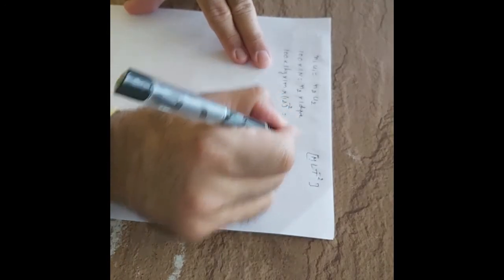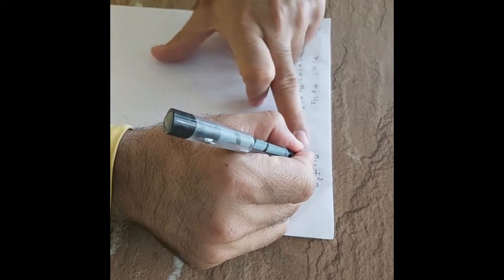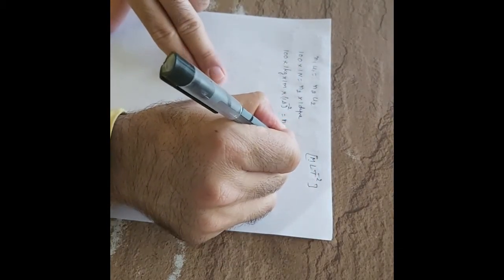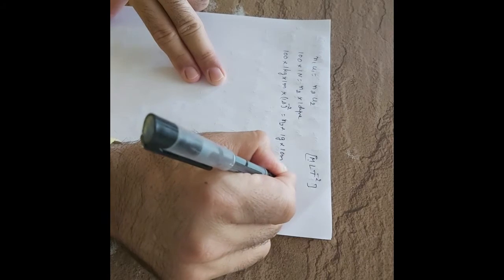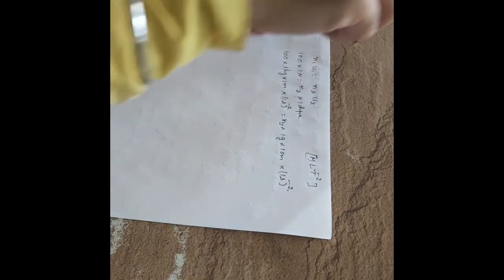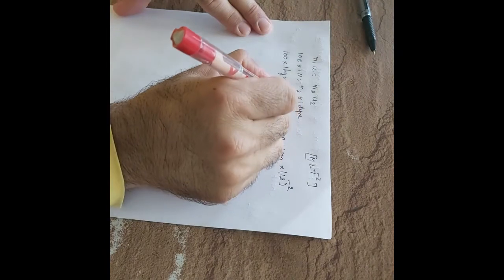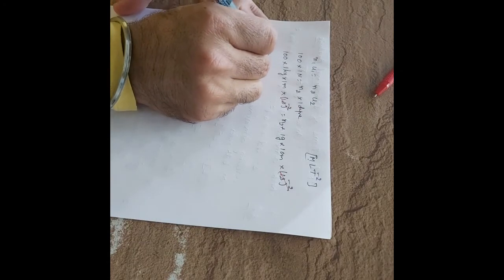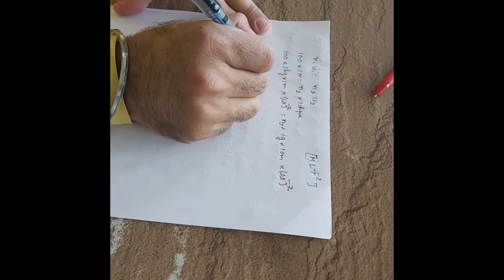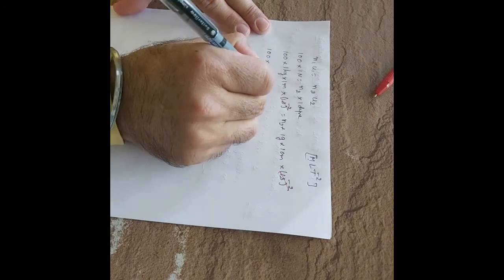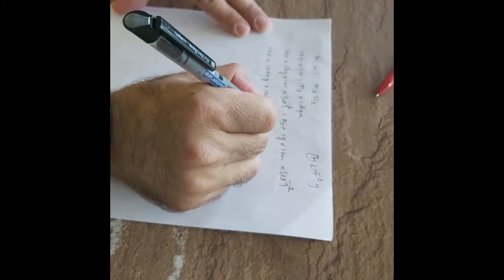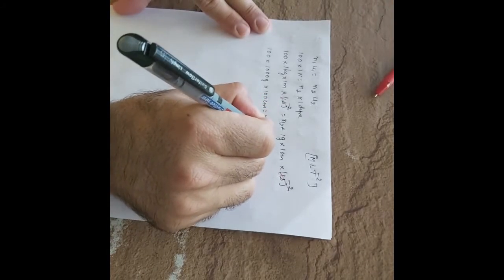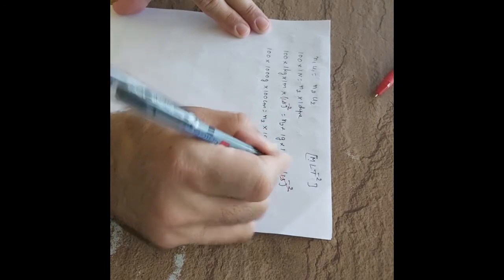And for N2, it's the CGS system, and in the CGS system mass is in 1 gram, length is 1 centimeter, and time is 1 second. So I will cancel those. Second is cancelled from here because they are the same. Now to solve this, convert kilogram into gram, 1000 gram, and meter into centimeter. We know that 1 meter is 100 centimeter. It will be N2 multiplied by 1 gram into 1 centimeter.